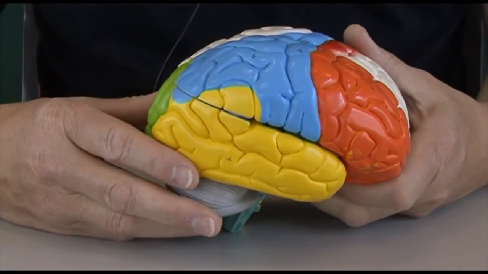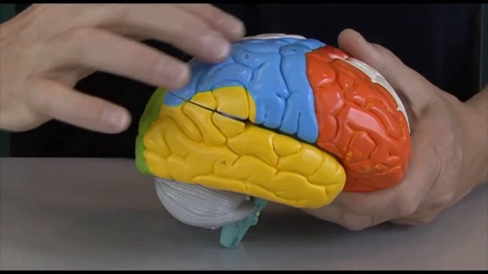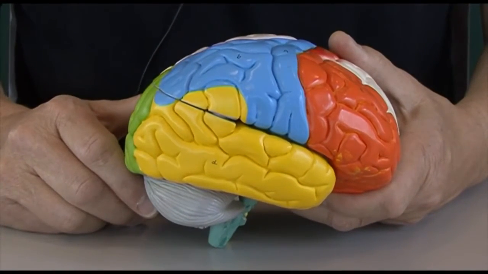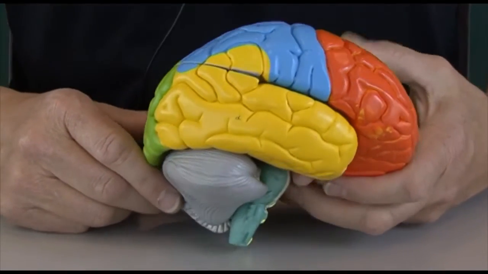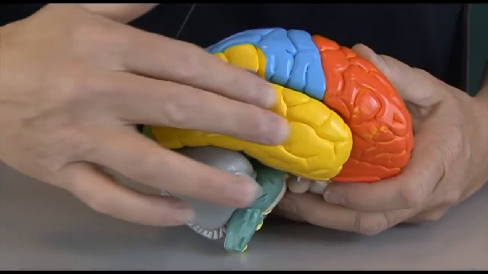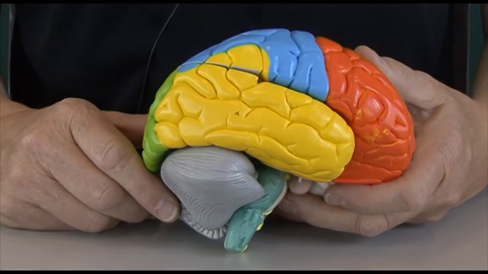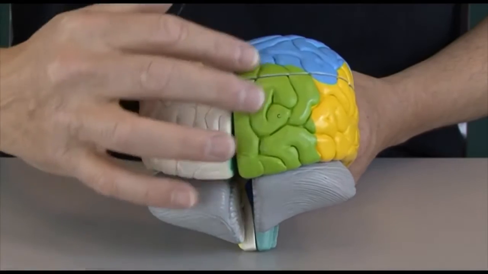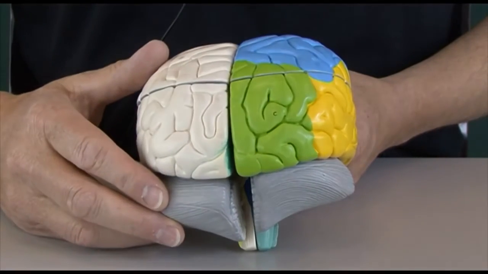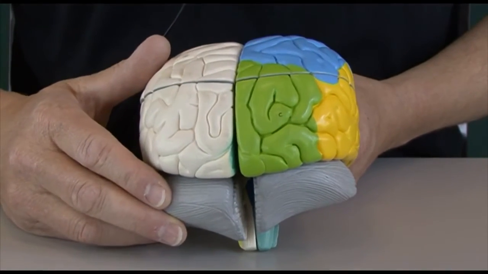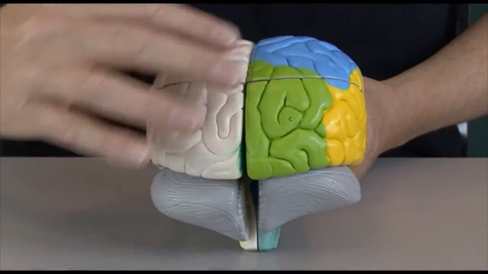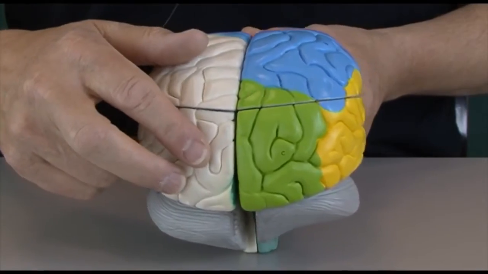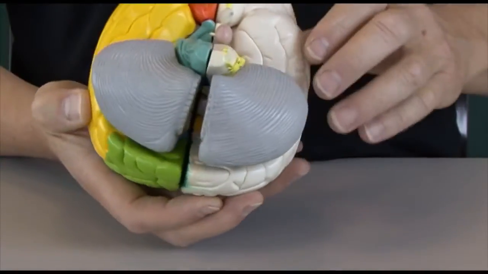So this is the right frontal lobe here, and this is the left frontal lobe here. Then in this model, in blue, this large lobe is the parietal lobe. The yellow lobe is the temporal lobe, and at the back in green is the visual part of the brain, the occipital lobe. And of course these lobes are represented on both sides of the brain. Underneath again we see the cerebellum.